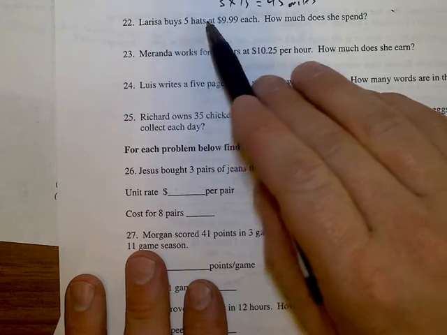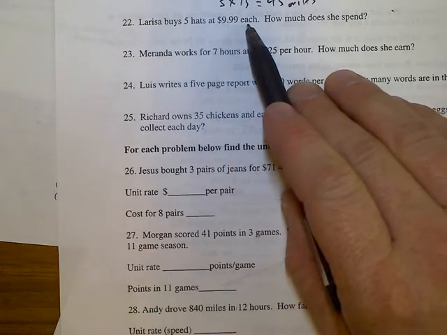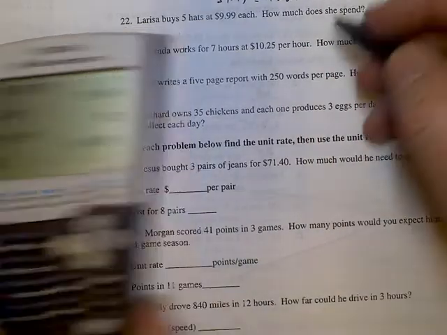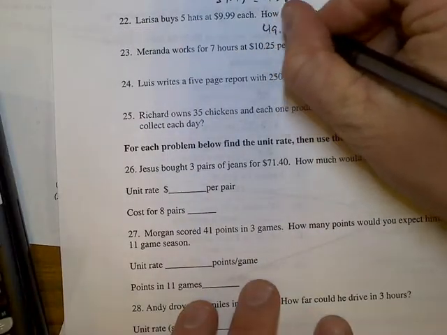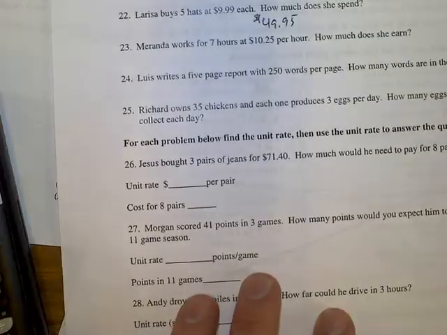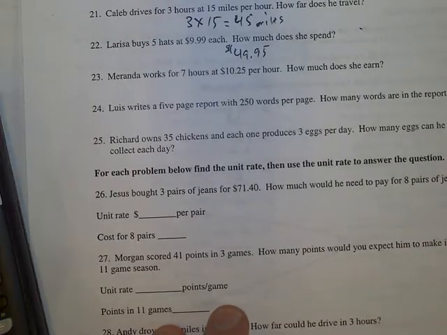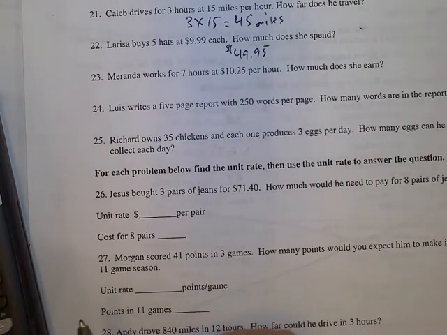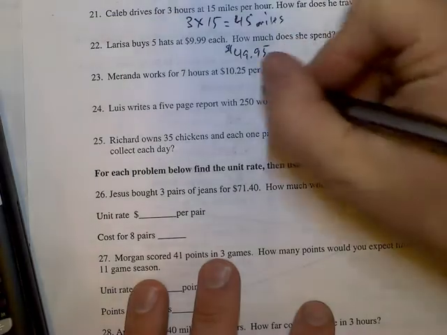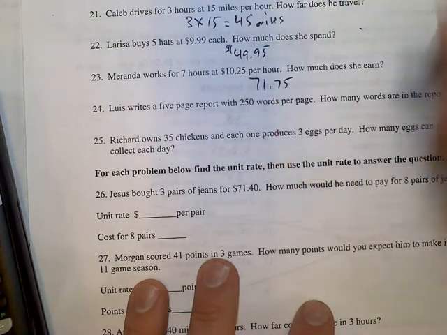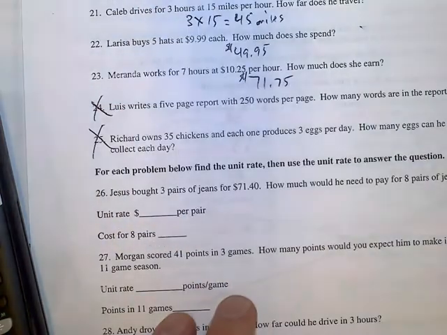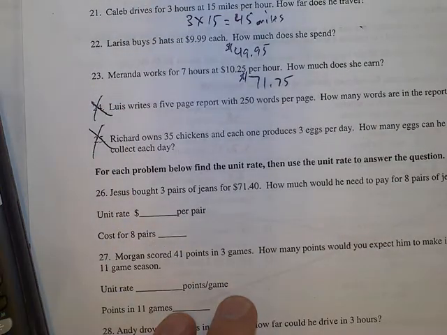Larissa buys 5 hats at $9.99 each. How much did she spend? 5 times $9.99. That gives me $49.95. Marinda works for 7 hours at $10.25 per hour. So that would be 7 times $10.25. That gives me $71.75. That's how much she makes. We will be done with 24.25. So that's the concept there.